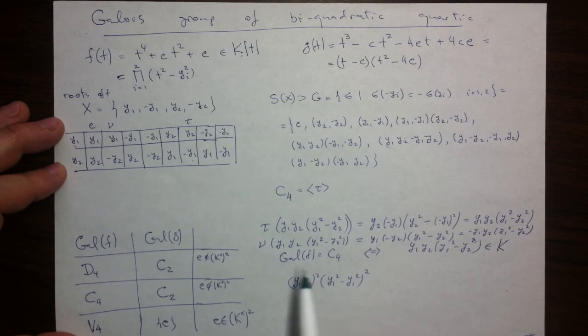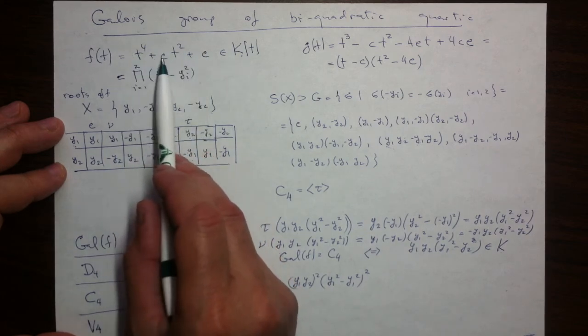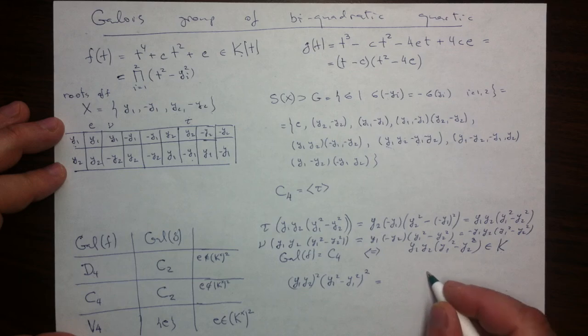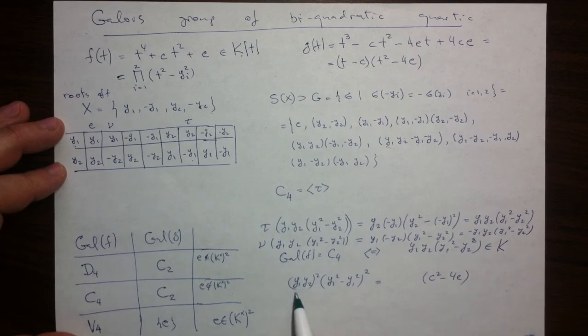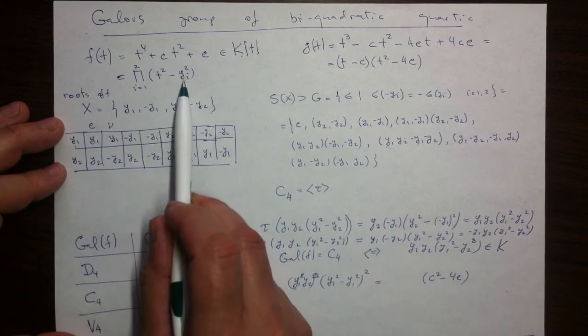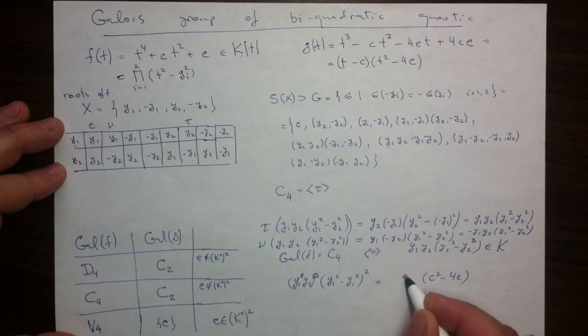After all, y's are roots of the quadratic polynomial t squared plus ct plus e. So that squared is the discriminant of this quadratic polynomial. It will be c squared minus 4e. This is the product of squares. Maybe I will write it as the product of squares. And the product of squares is a product of the roots of that quadratic, and that is just e.